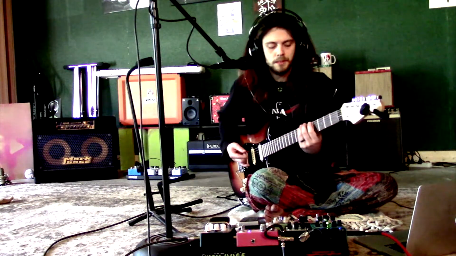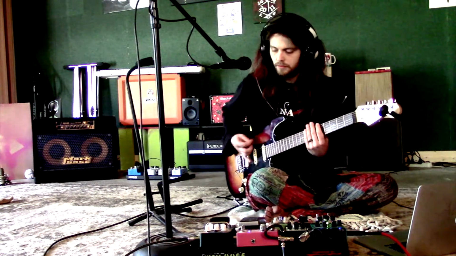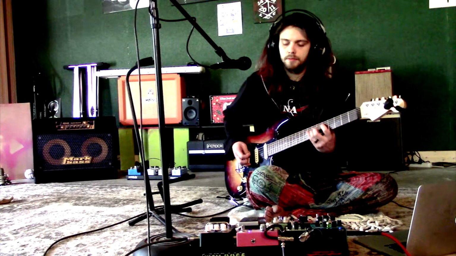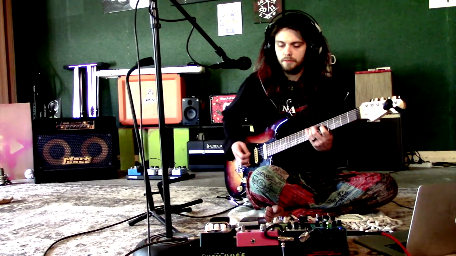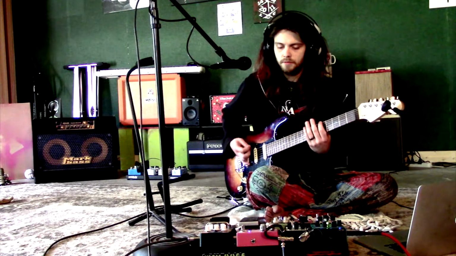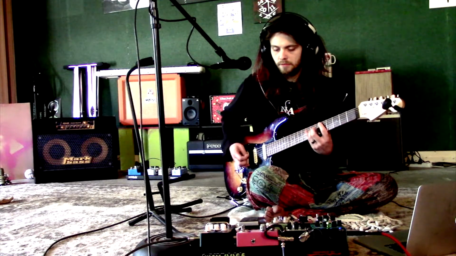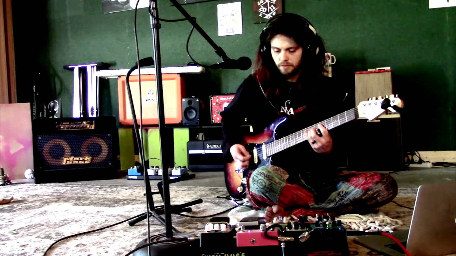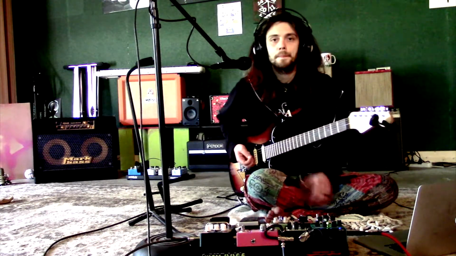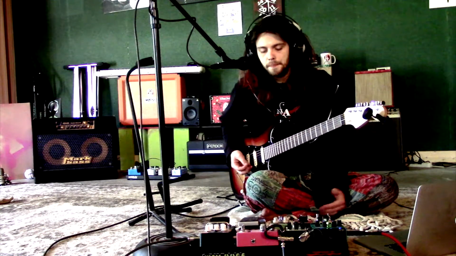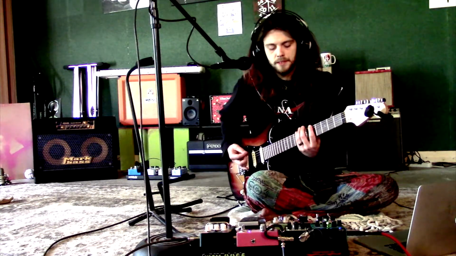I'm going to play around with this pentatonic scale in A minor. Sounds pretty bluesy, right? I'm going to play around with this in C major now.